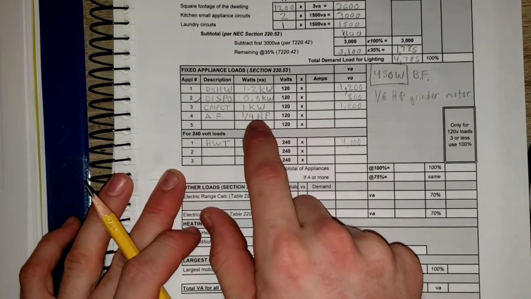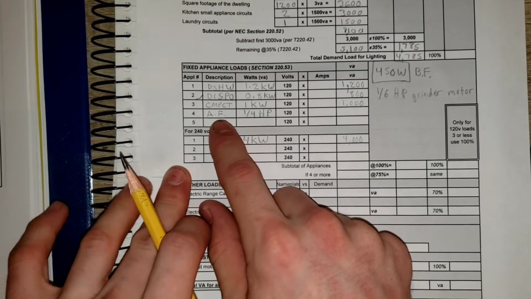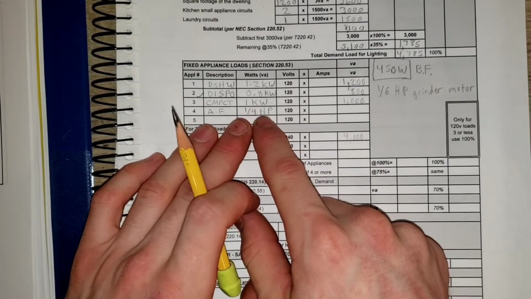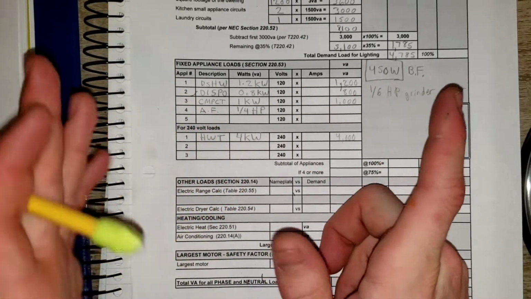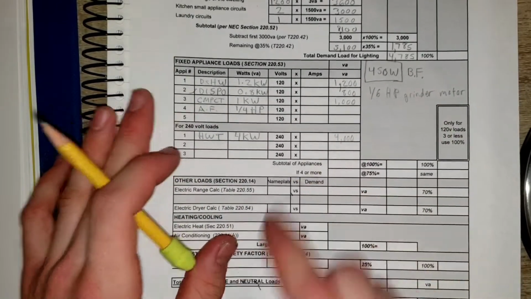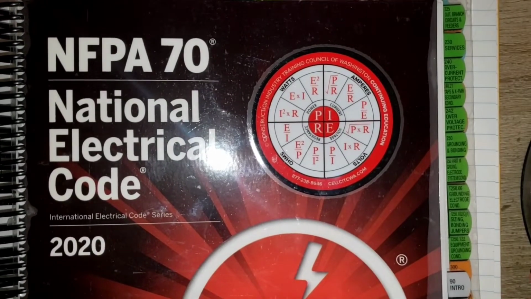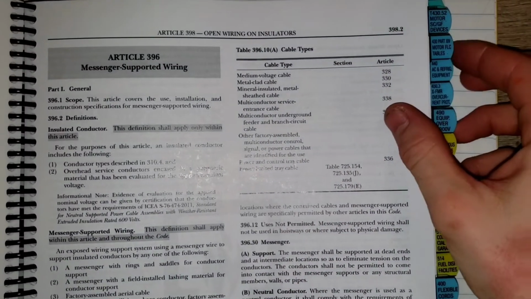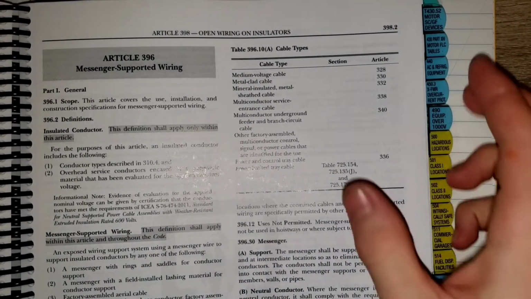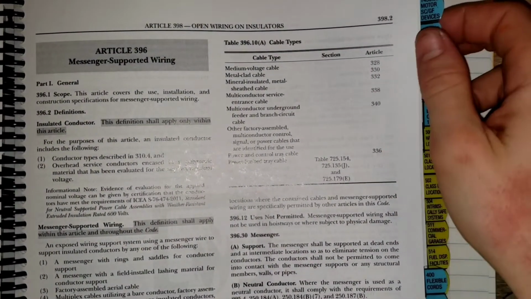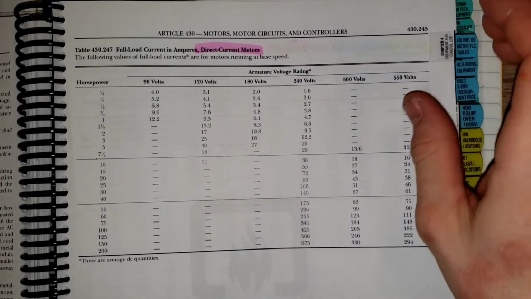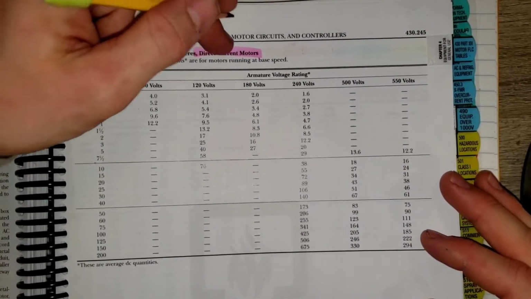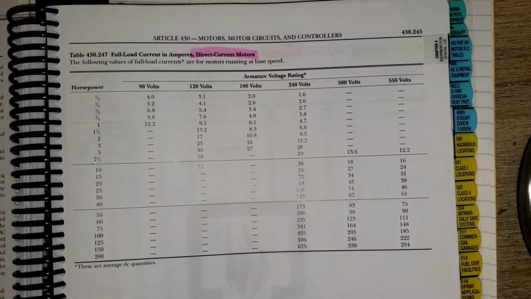We still have our quarter horsepower attic fan. So what we need to do is we already have our volts, which is 120 volts. That's why we put it here. So to find watts, we're going to need to either find our resistance or our amps. And there's a way to find our amps. We're going to open up our code book to 430, part 14, motor full load current tables. So we're going to flip right to that. We do not use direct current motors. We're not dealing with direct current. It did not mention DC, so we're doing AC.